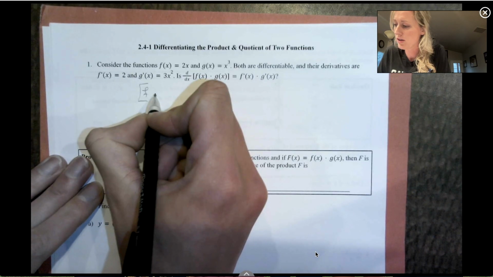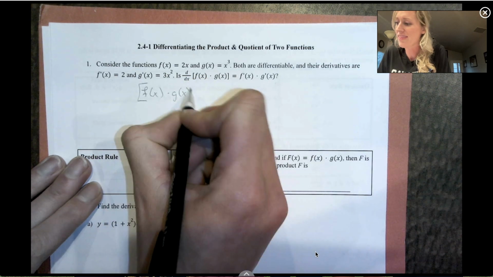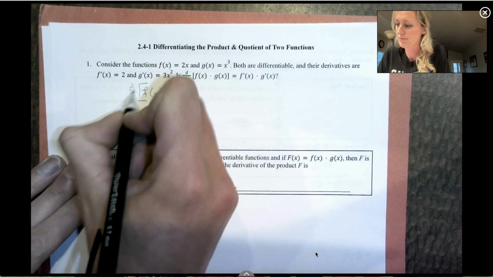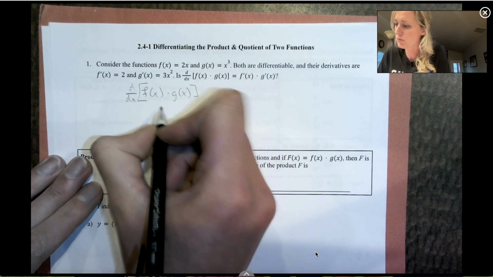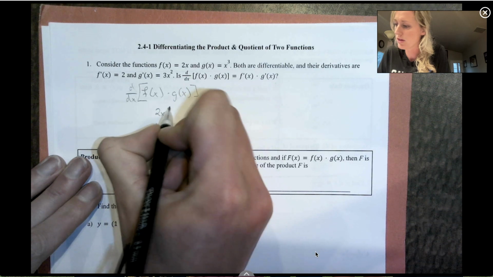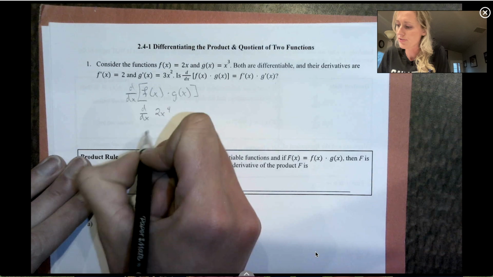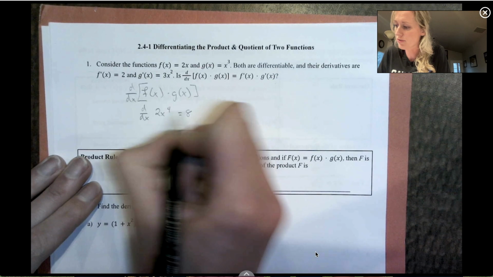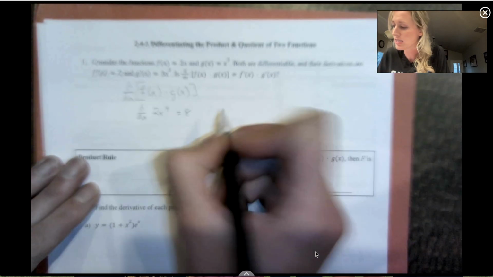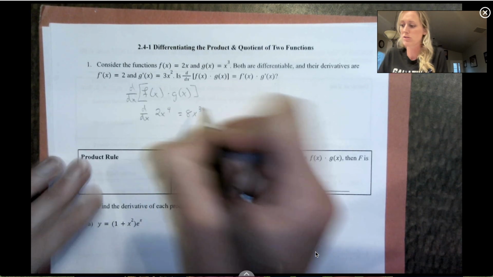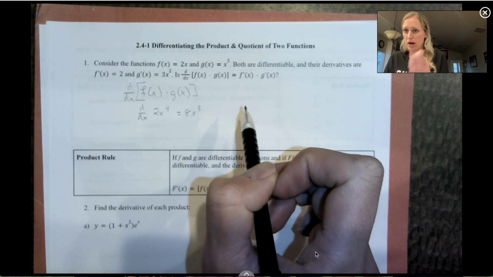If I were to multiply f of x times g of x and then take the derivative, here's what we would have. f of x is 2x times x cubed, which would become 2x to the fourth. If we took the derivative of this, we would get 8x cubed. Bring down my power of 4, 4 times 2 is 8, and then my power decreased by 1. So would I get the same thing as if I just did f prime times g prime?